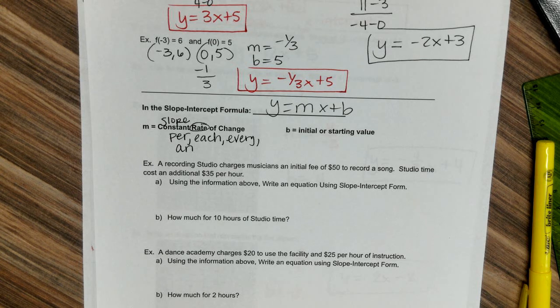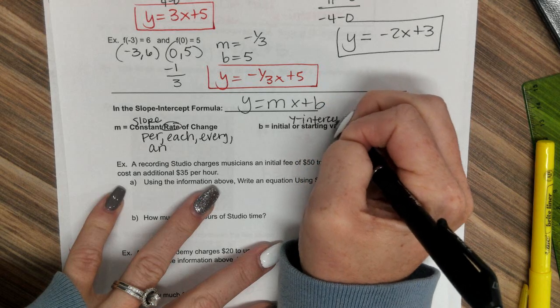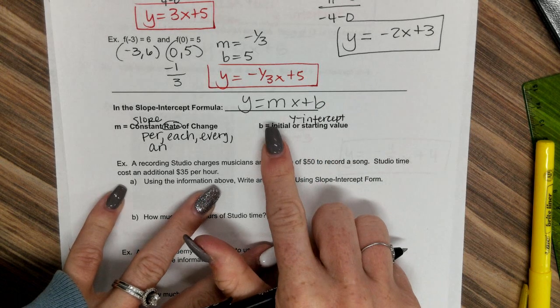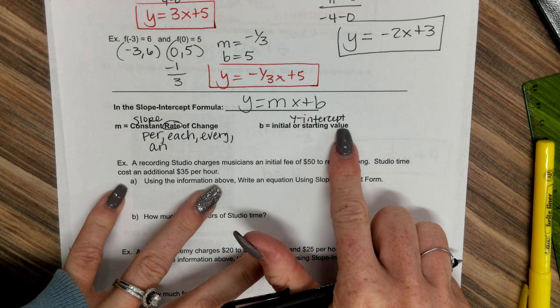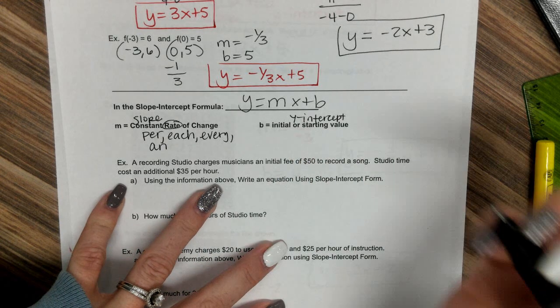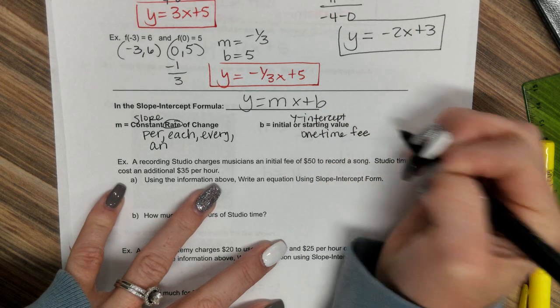The b is the y-intercept. You already know that, so you can write y-intercept. But it is also known as the initial or starting value. Or if you want to call it, it's the one-time fee.